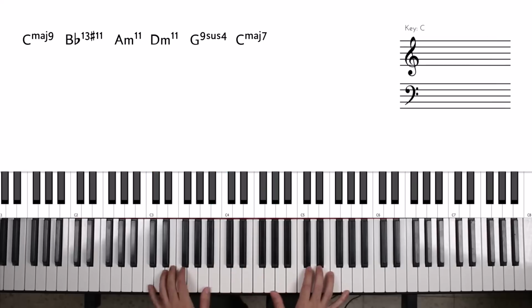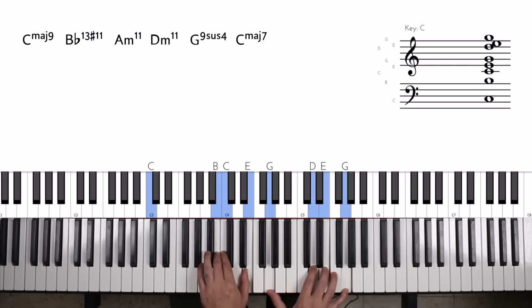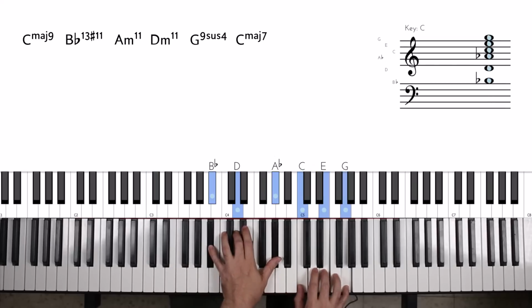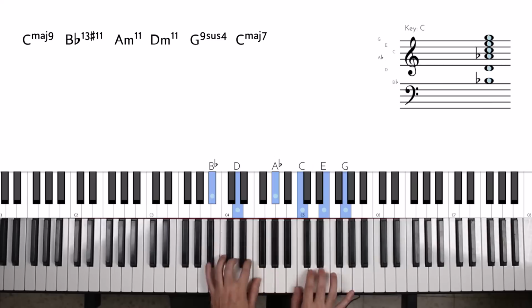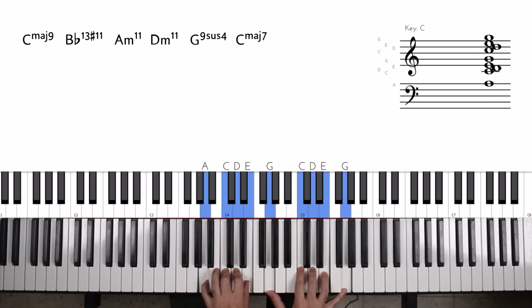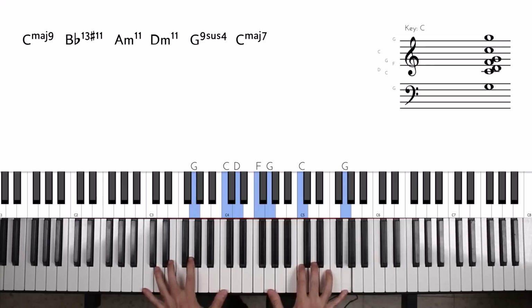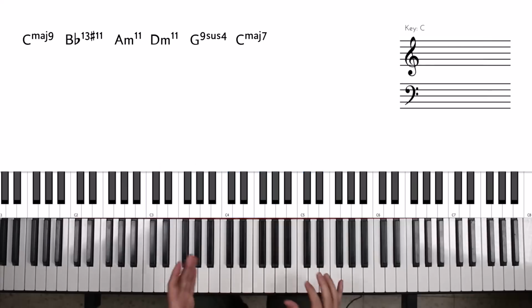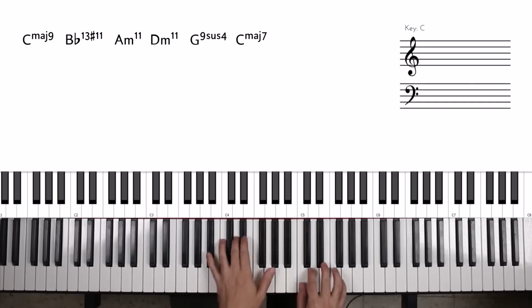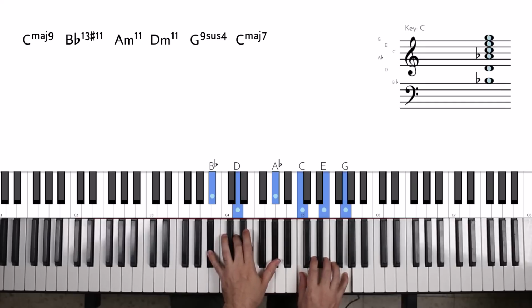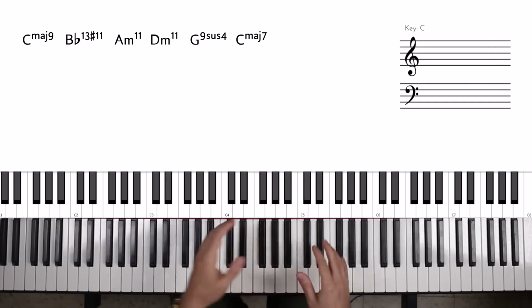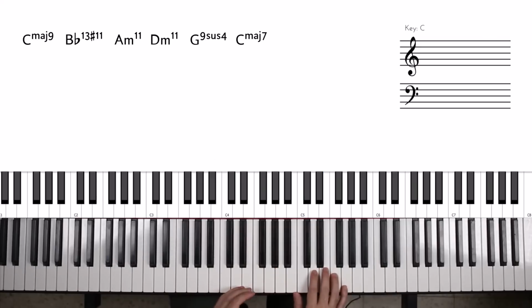So look at this, I was playing a C major 9, then a B flat 13 sharp 11, going to an A minor 11, and then just other chords. But this thing here, instead of thinking, oh, here's a magical 13 sharp 11 chord, ooh, that came out of nowhere, how could I have thought about this?